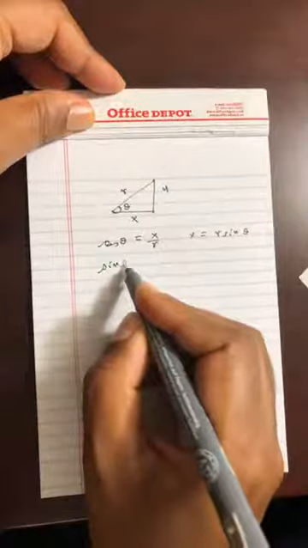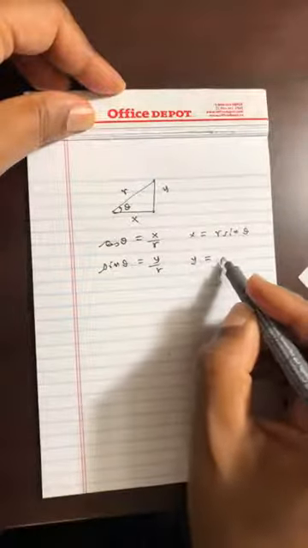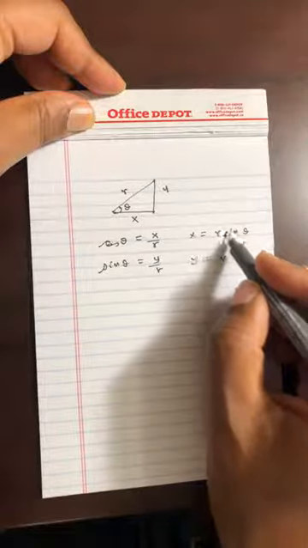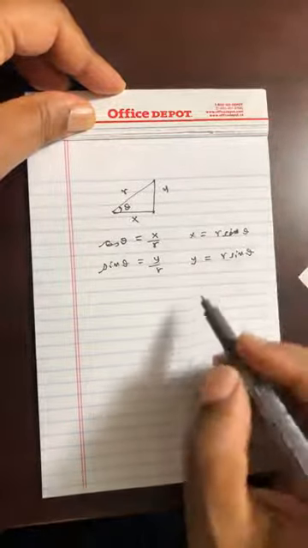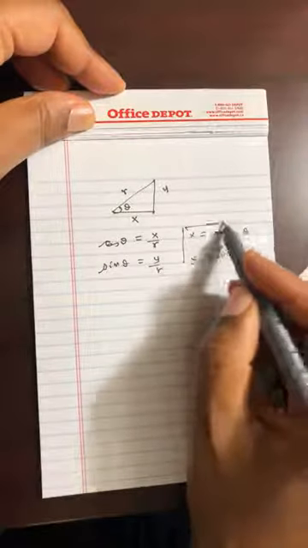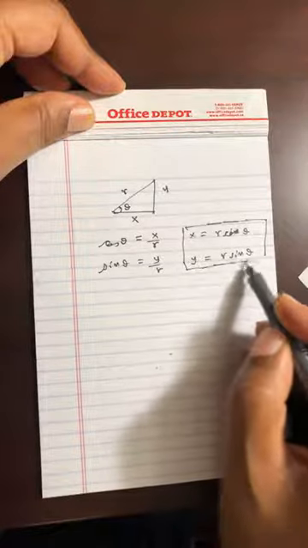And then sine theta equals y over r. That gives us y equals r sine theta. So these are the formulas that take you from polar coordinates to Cartesian coordinates.